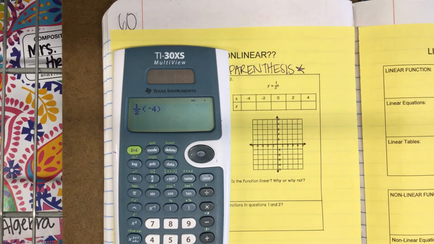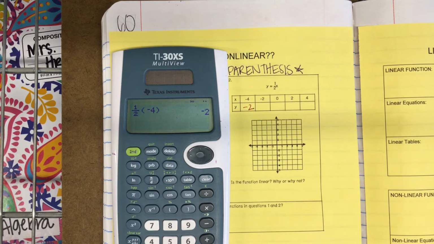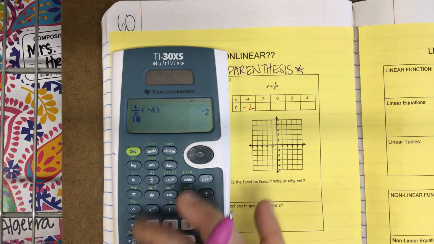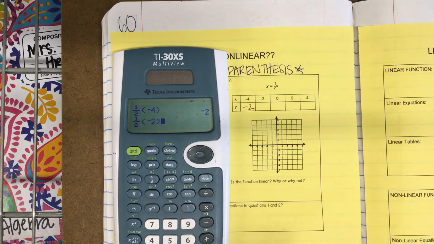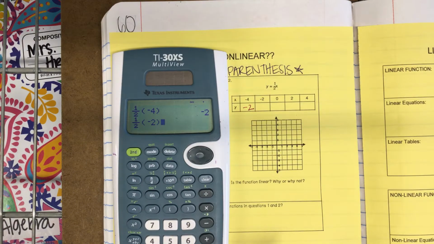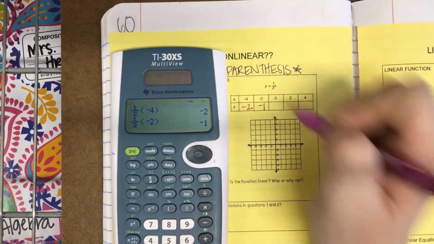What do you get? -2. You could divide by 2. It's the same thing as multiplying by 1/2. 1/2 times -2, or -2 divided by 2. What do you get? -1.